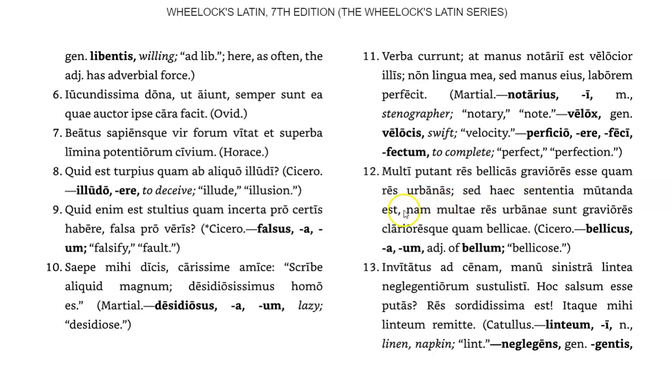But this opinion is to be changed, but this sentiment ought to be changed. This is where we get the word mutation or mutant. For there are many things, literally of the city, that are more serious and more, literally more clear than those of war.